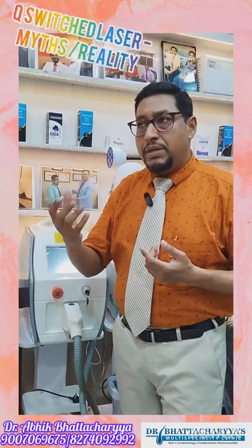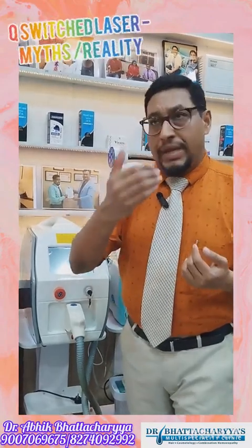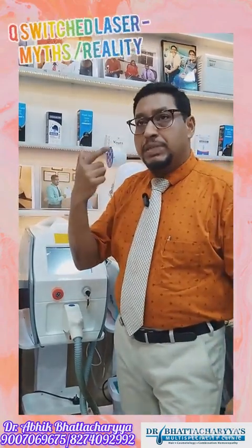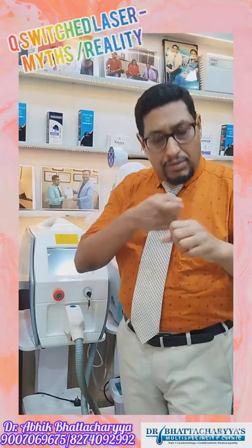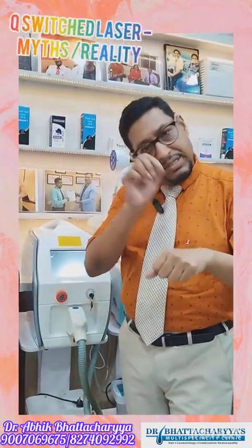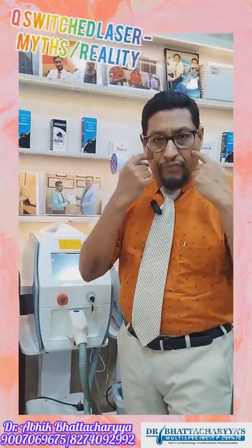The laser carbon peel is totally painless, but tattoo removal, birthmark removal, pigmented lesions, freckles, or melasma treatment slightly need anesthesia, because when the laser hits, you feel some amount of pain, and there is also inflammation. The laser carbon peel doesn't have any inflammation.